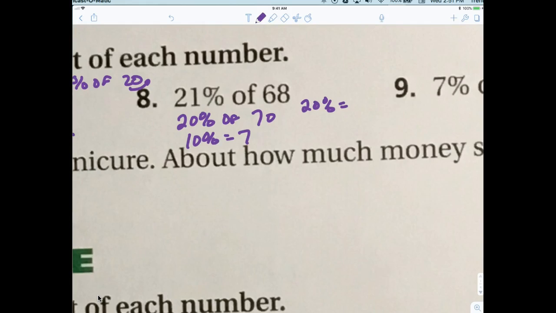Now, think about it. 10% is 7. You said that perfectly. I don't want 10. I want what? So what do I have to do to 10 to make it 20? Multiply it by what? Yes, that's right. So I did times 2. So if I do that times 2, I have to multiply the 7 by 2. So that's, yes. All right, so what you're always doing, Carly, is you're breaking down to 10%.